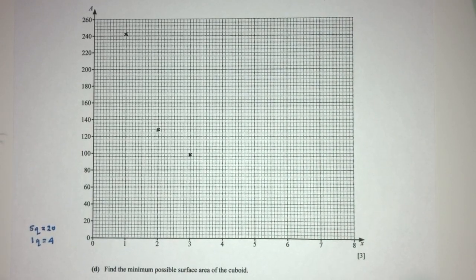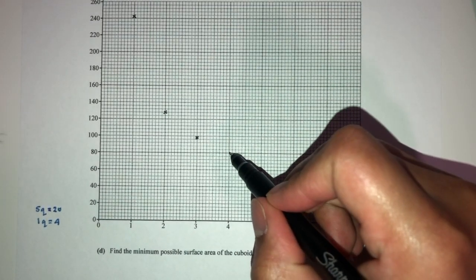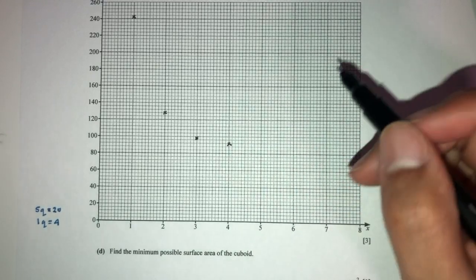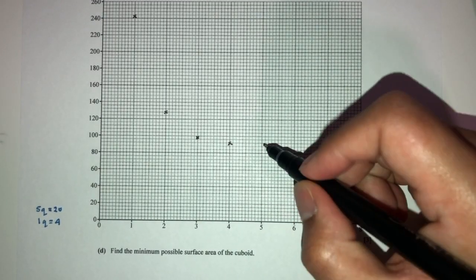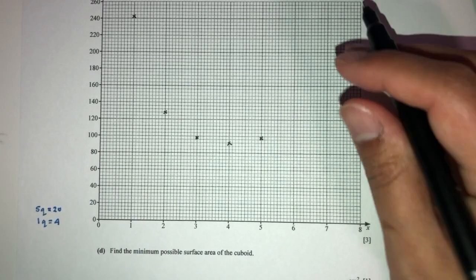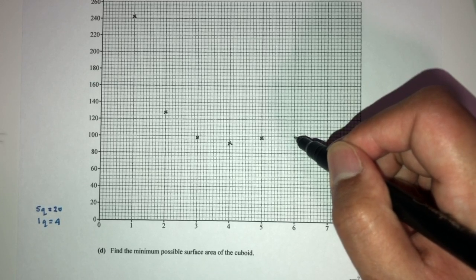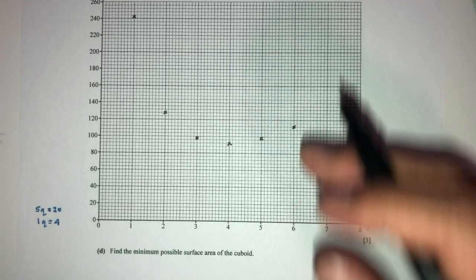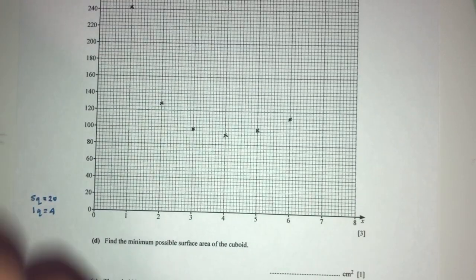Hopefully that makes sense. Then we have number 4, 92. This is 4 here. This is 80, 84, 88, 92 right here. 5 will be 98 again, so 5 will be back to 98 right here. And then we have 6, 112. 112 will be where? From here we have 100. That will be 104, 108, and 112. So we have to increment by 4, right? Because we know 1 square is 4. So have to increase by 4 every time.